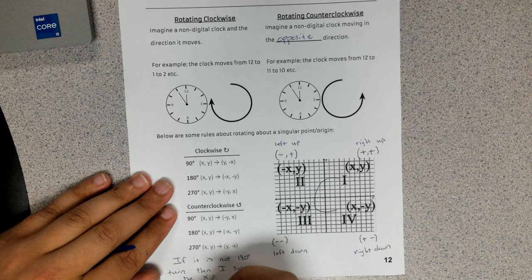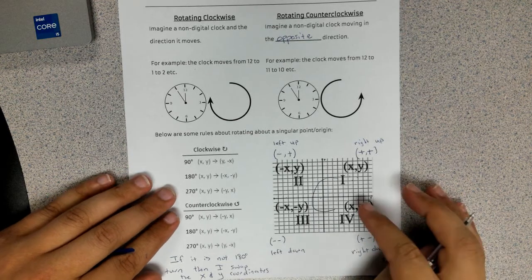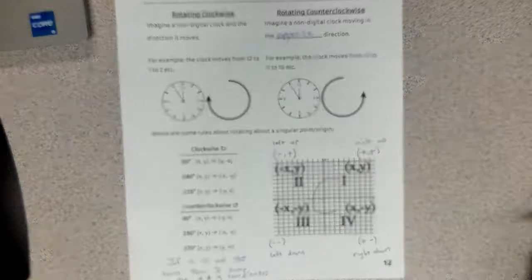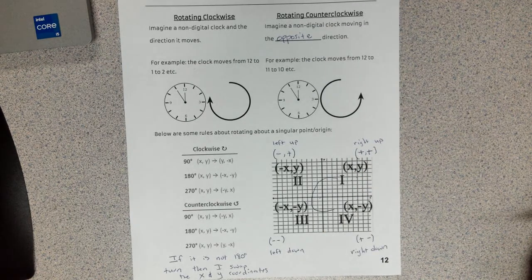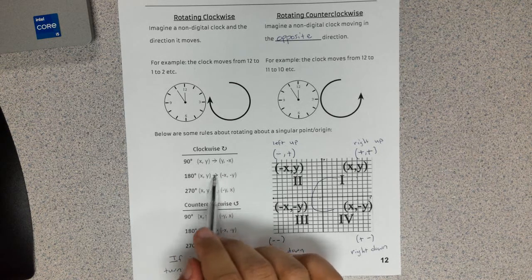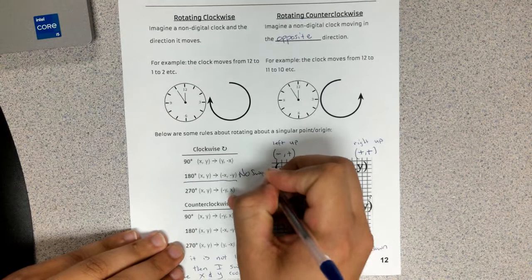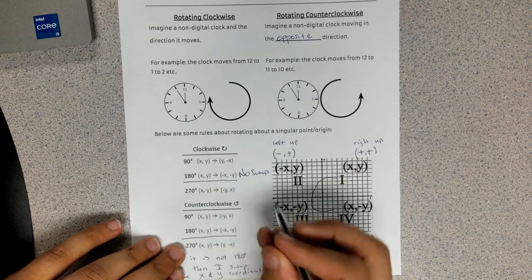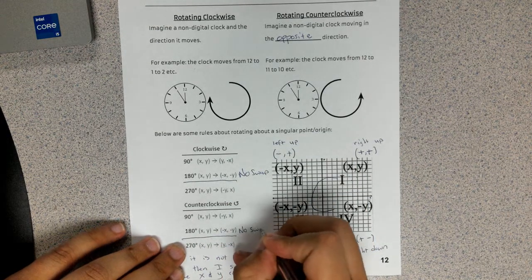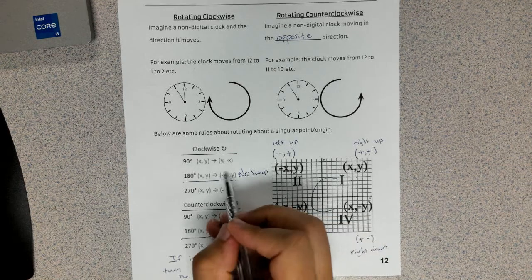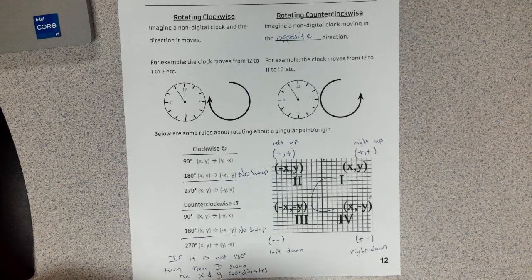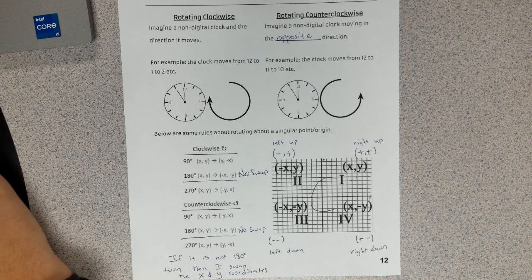then I swap the X and Y coordinates. If it is a 180-degree turn, then I just change the signs. Notice that I didn't swap here for 180. No swap. And I didn't swap here for 180. No swap. All I did was change their signs. And so that is your rotation reference part of your notes.